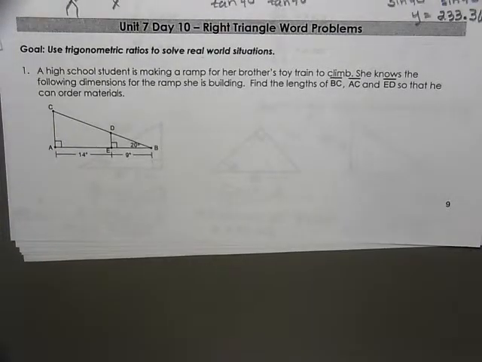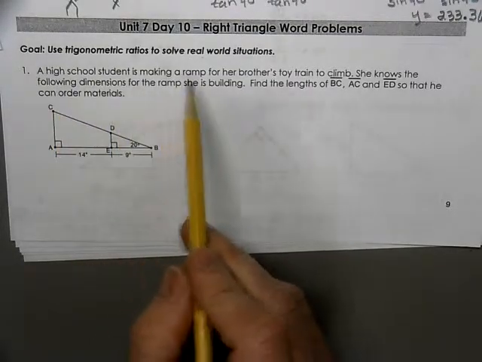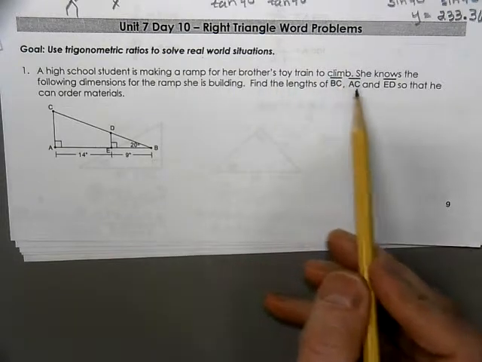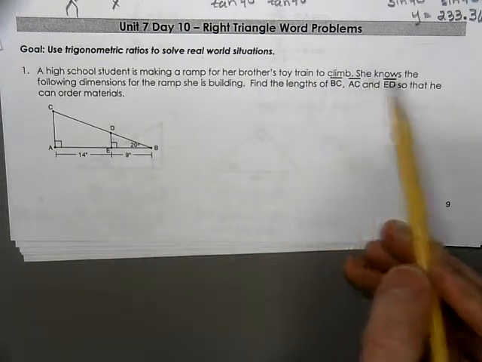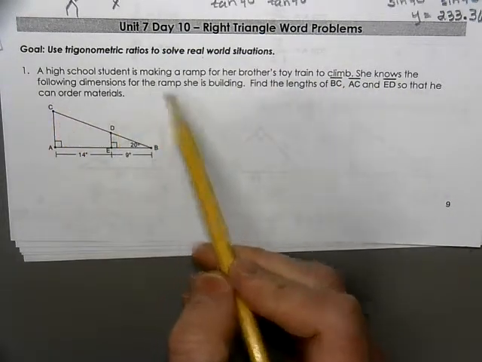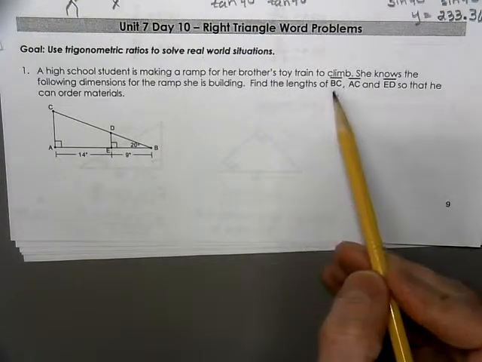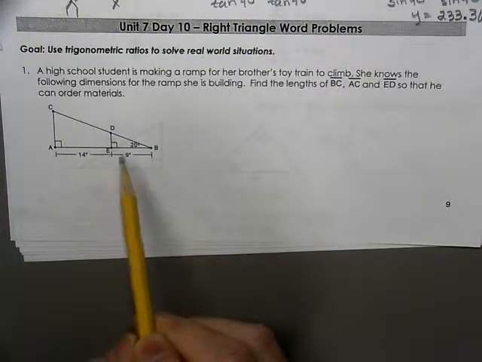This is Geometry, Unit 7, Day 10. We're working with right triangle word problems. We have a high school student that's making a ramp for her brother's train for climbing. She knows the following dimensions of the ramp. She needs to find BC.